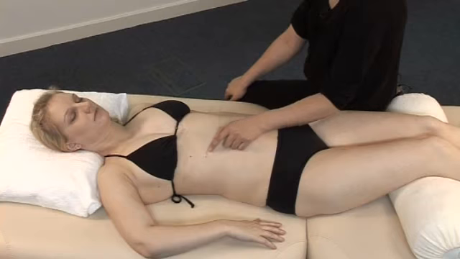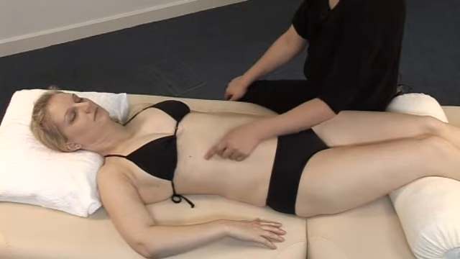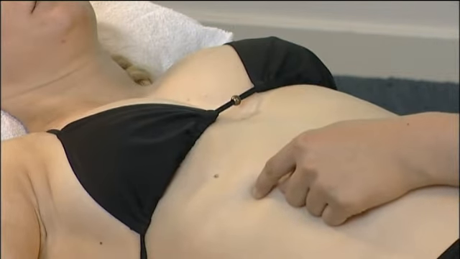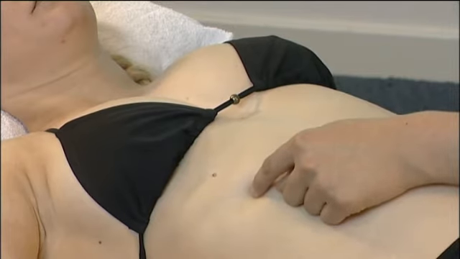Gallbladder 24 is 4 sun lateral to the midline in the 7th intercostal space. When you palpate this point, make sure that you are in the intercostal space, not on the rib.